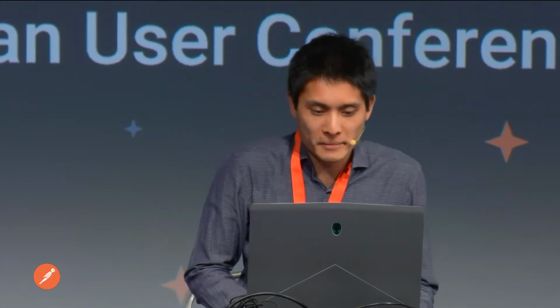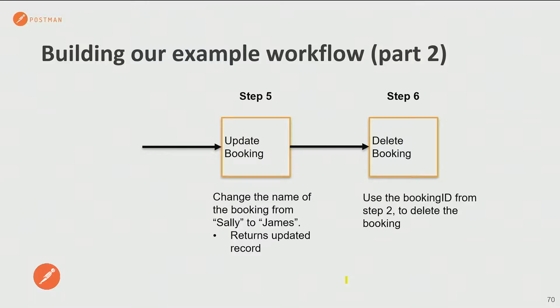So that was the first part of our workflow. Now the next part is we have the update booking request and delete booking. For update, we're simply going to change the name of the booking from Sally over to James, and then delete, pretty self-explanatory. We want to delete the booking using that booking ID.